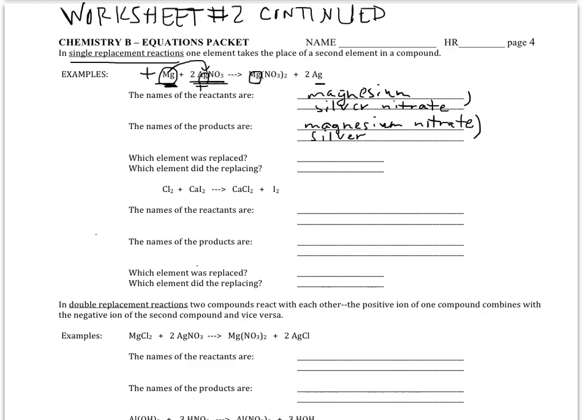The nitrate has a minus charge. So the magnesium could never take the place of the nitrate. If you did that, you'd end up over on the product side with Ag, Mg. A positive and a positive. 2 positives would never bond together. Remember, like things repel each other. It's like trying to put 2 north ends of a magnet together. It's just not going to happen. You can't get these 2 positive things together. So that cannot happen. Okay, so you got to be careful with that.